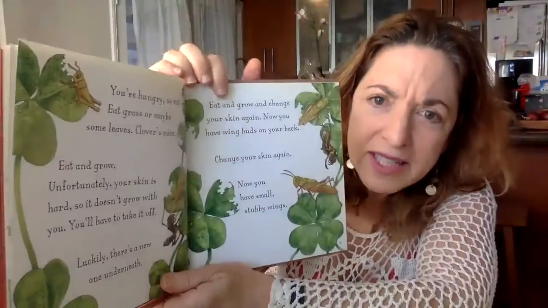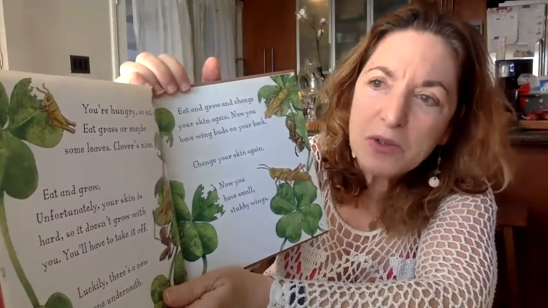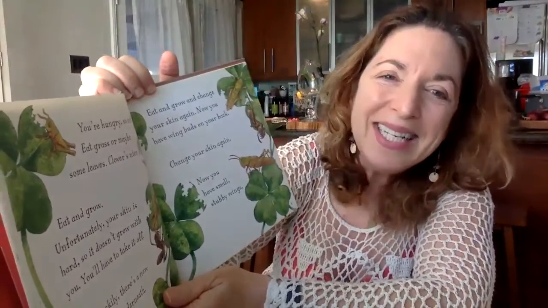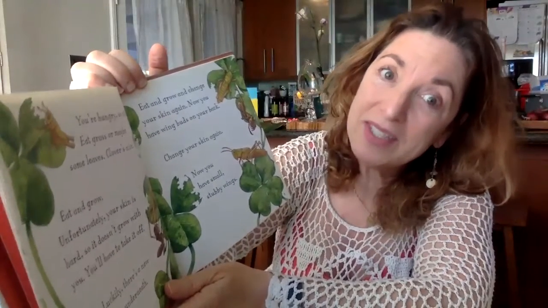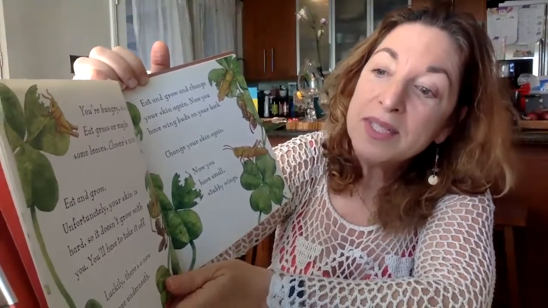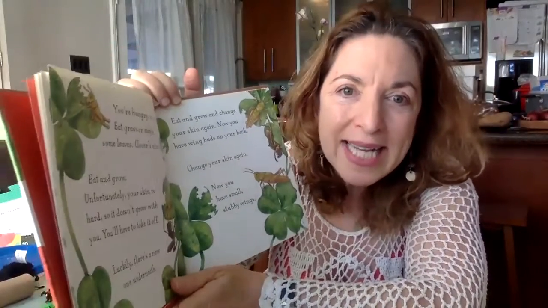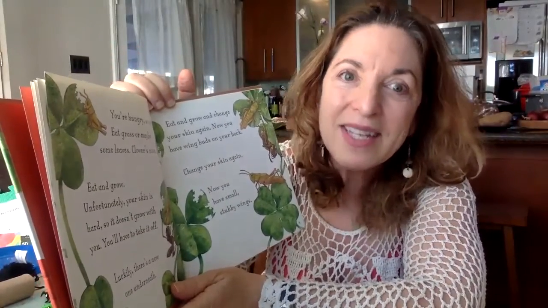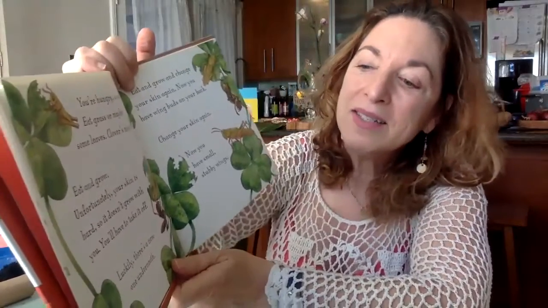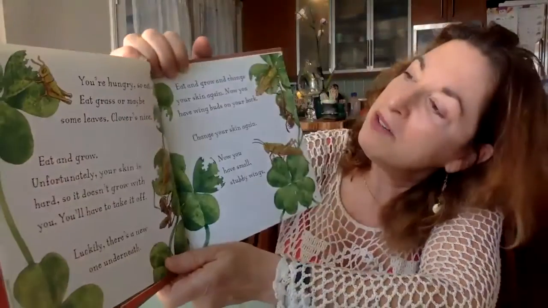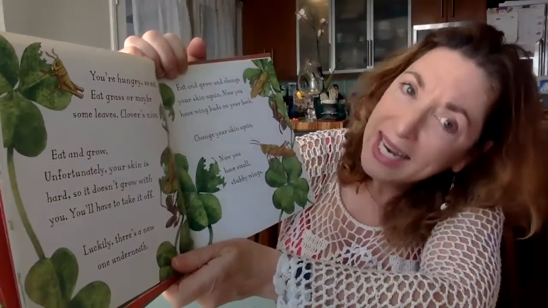You're hungry, so eat. Eat grass or maybe some leaves. Clover's nice. Eat and grow. Unfortunately, your skin is hard, so it doesn't grow with you. You'll have to take it off. Who else had to take their skin off? The caterpillar. Luckily, there's a new skin underneath. Eat and grow and change your skin again.